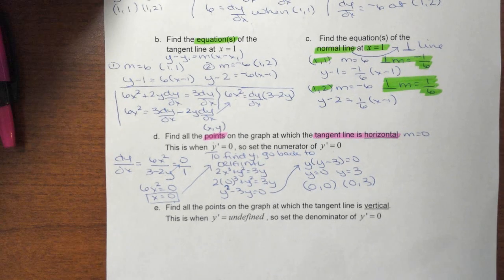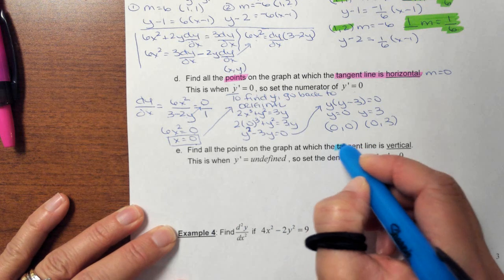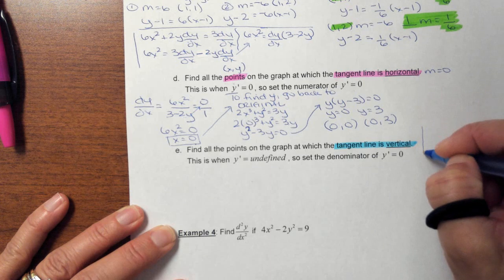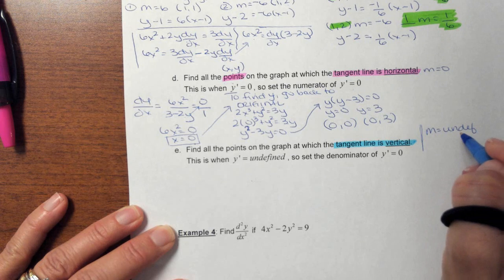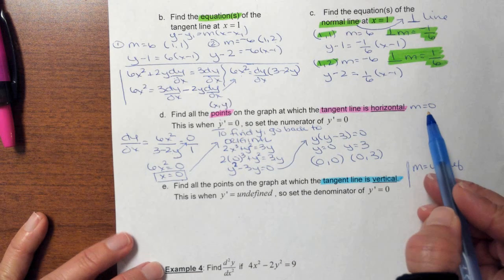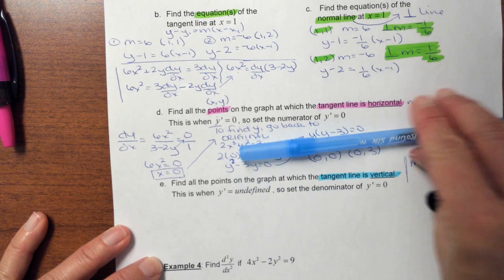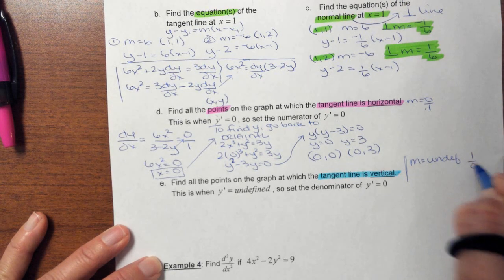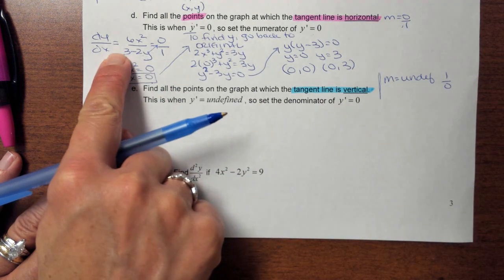This last problem right here says find all points on the graph where the tangent line is vertical. Okay, and if you have a vertical tangent line, that means your line on the graph is like this. So the slope here would be undefined. If the slope is 0 for a horizontal tangent line, that means it's 0 over 1. That means that these are flipped, because if you have a horizontal line and you flip it, it becomes vertical. When I flip this slope over, it's 1 over 0.